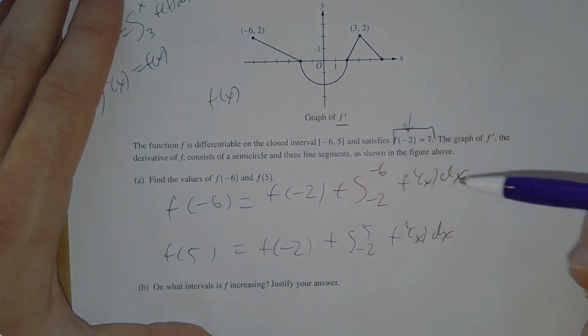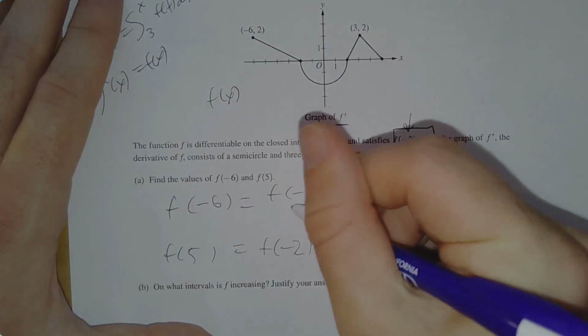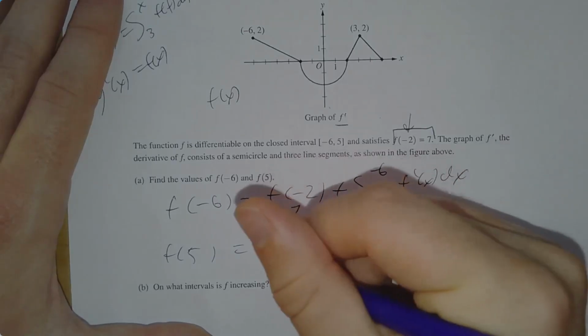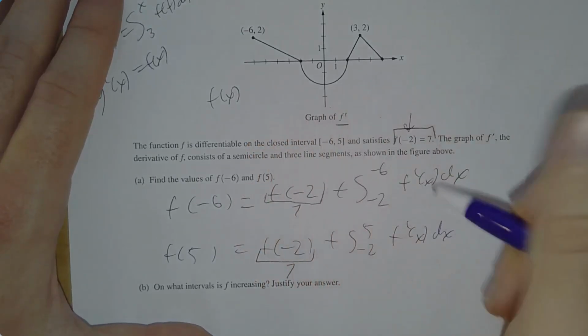Okay, so f of negative 2, I know that is 7, so this is just 7 here, and this is going to be 7 here, right? That's just 7. It's given to me. The integral from negative 2 to 6.